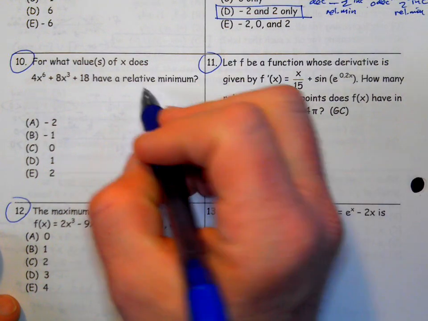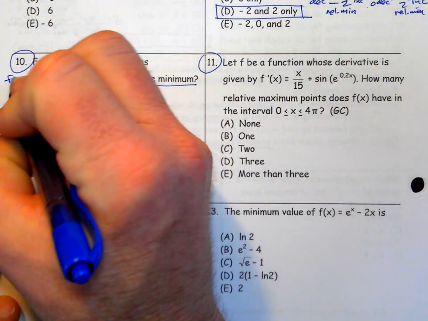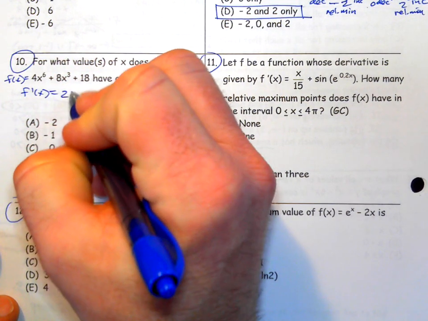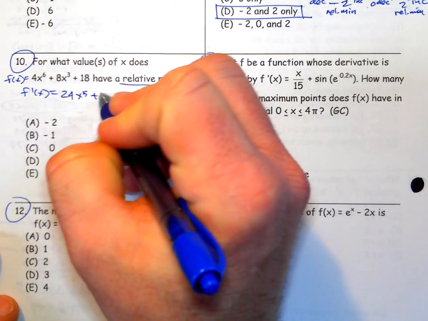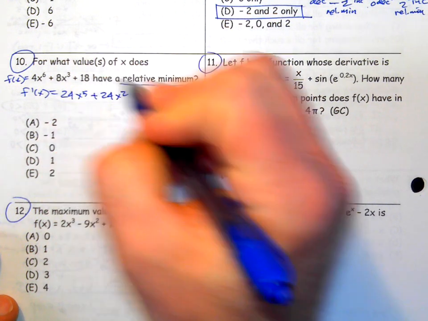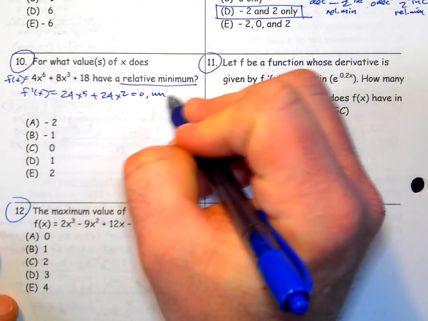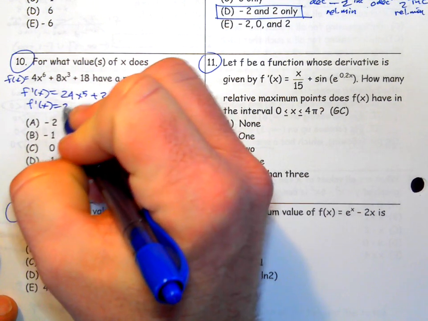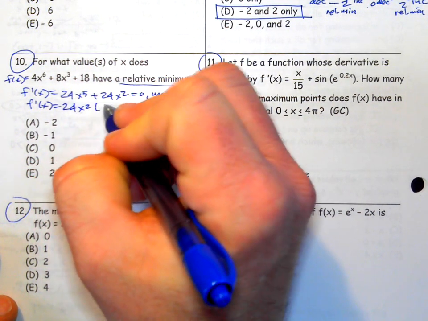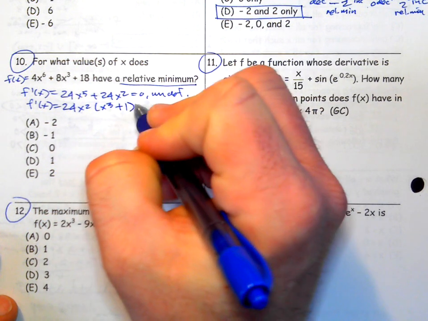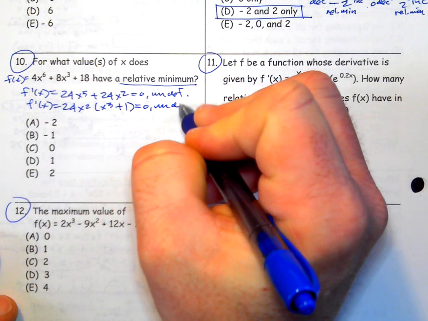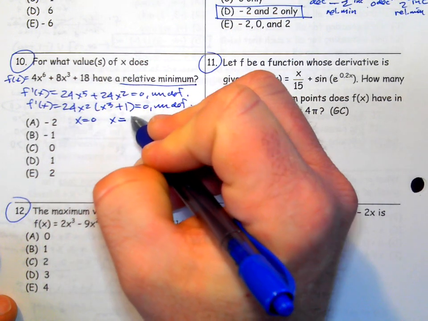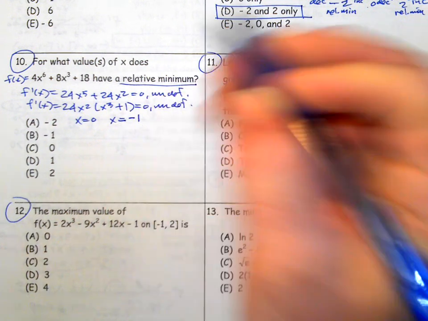So number 10, we're looking for relative min. This is your function. So we have to take the derivative: 24x to the 5th plus 24x squared, and the derivative of 18 is 0. Set it equal to 0 or undefined. Factor it, 24x squared is the GCF, with x cubed plus 1 left over. So x equals 0 and x equals negative 1, because you take the cube root and that's fine.